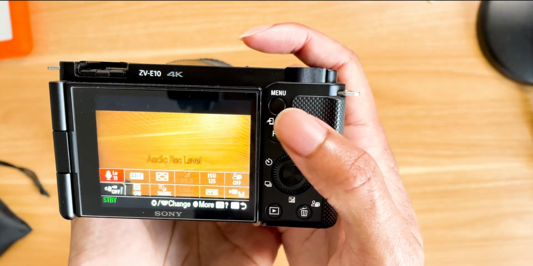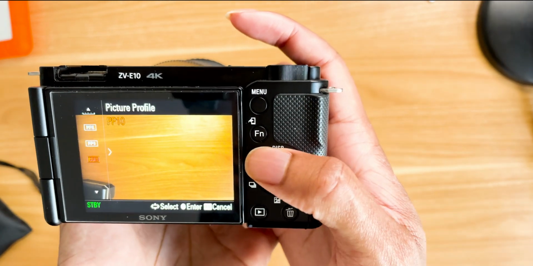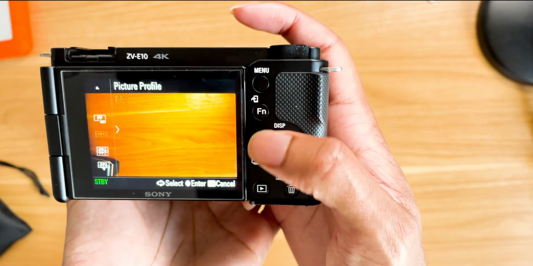But honestly, with this camera, I'd recommend just leaving it off because the video quality is good enough. You don't really need to shoot in log to get nice colors or good image quality out of this camera, at least when you're shooting inside. But maybe if you're shooting outside or you want that dynamic range, then sure, go and set a picture profile. All right, let's go back to the menu here. I need to turn this back off.